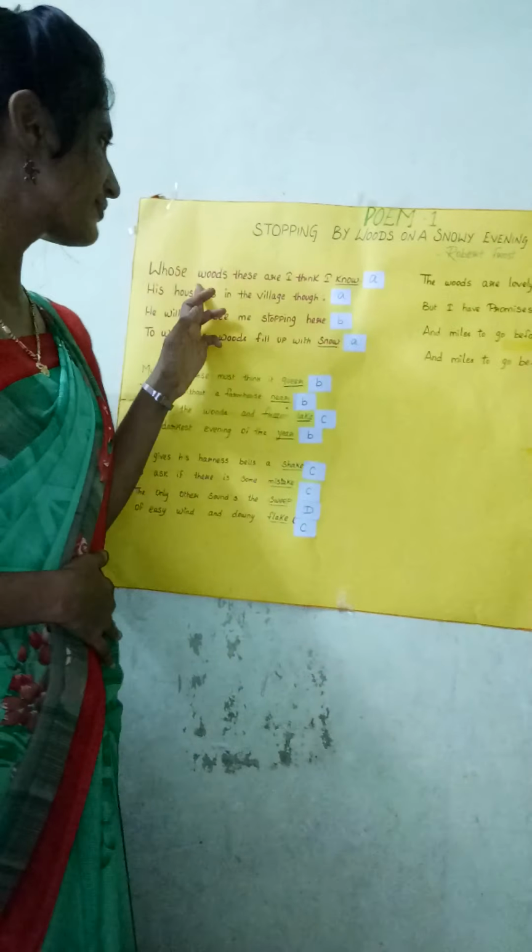Okay, let's go to the poem. See the first stanza. Whose woods these are, I think I know. His house is in the village though. He will not see me stopping here to watch his woods fill up with snow.